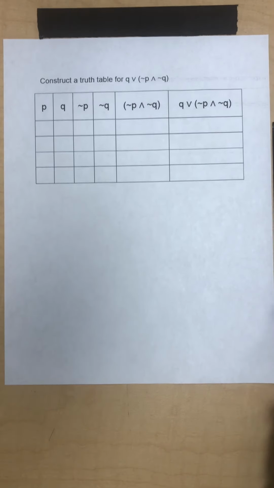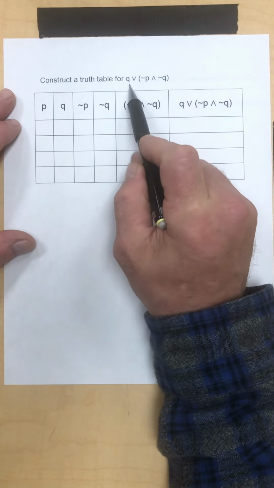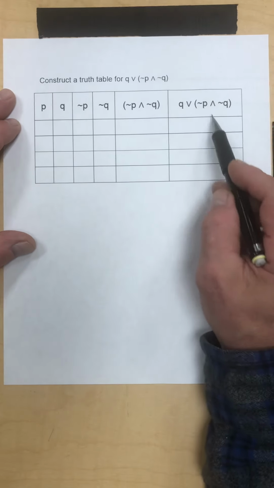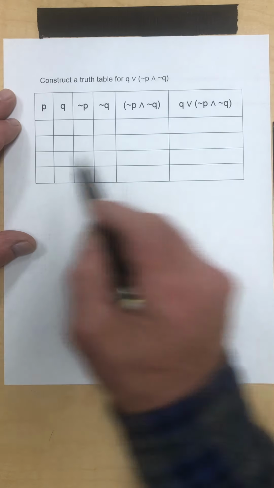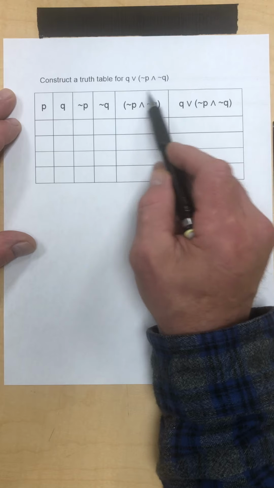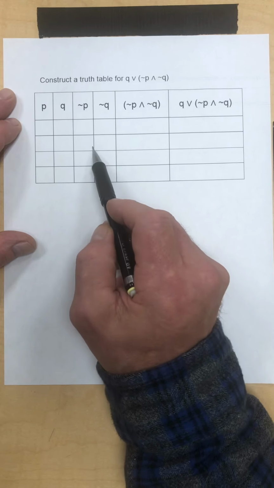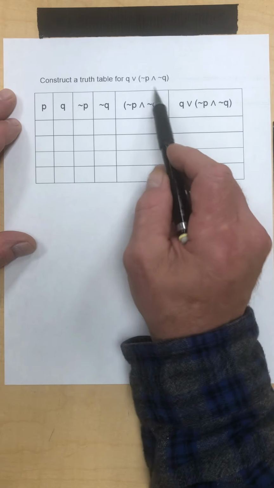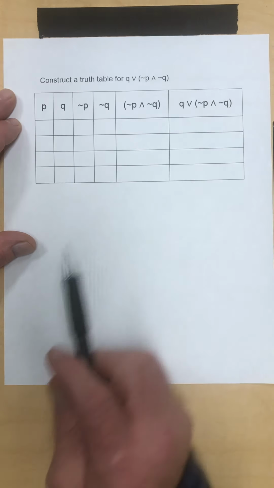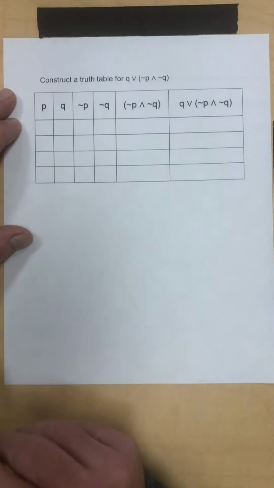Okay, so we're constructing a truth table for this statement. That statement has to be our last column. We always start with our P's and Q's. Then I look at what I'm going to need. I'm going to need a non-P and a non-Q, so I do a column for both of those. Then I need the conjunction of non-P and non-Q, so I need a column there. And then obviously this Q, I have a column here, so we're good.